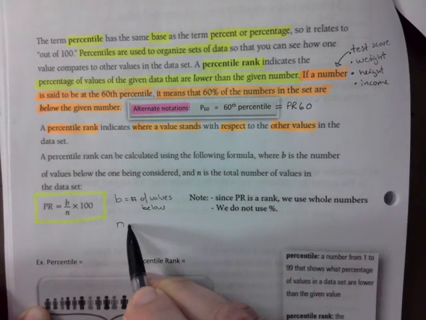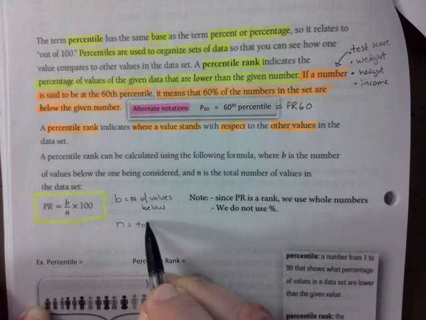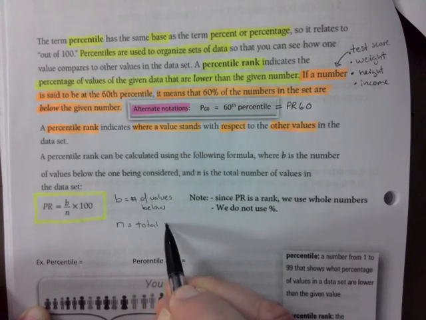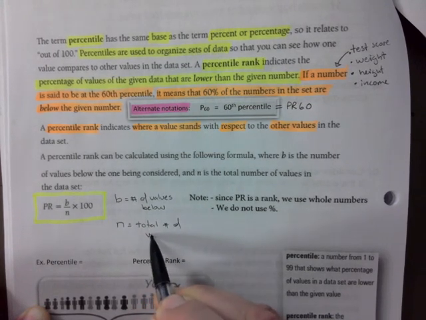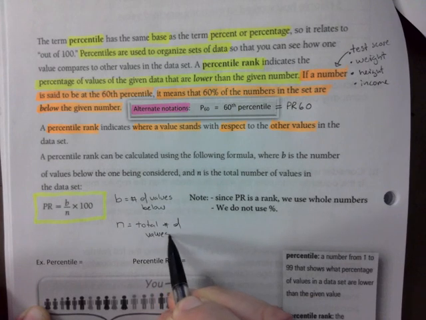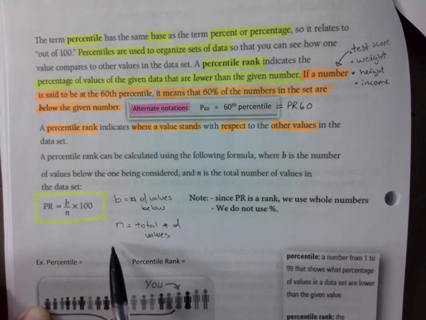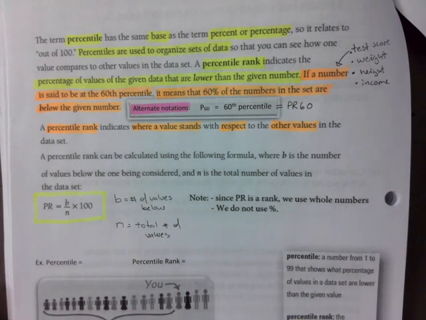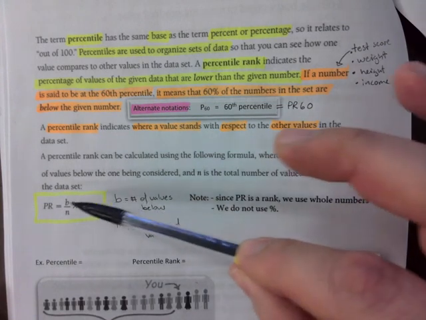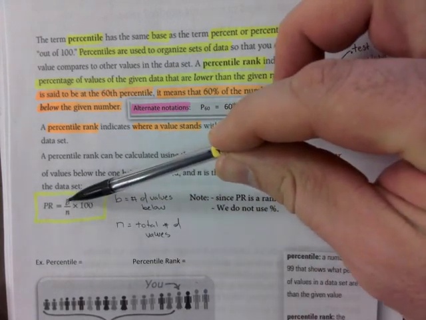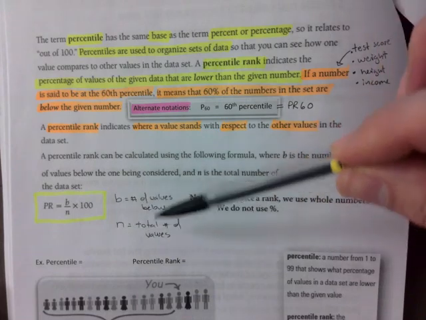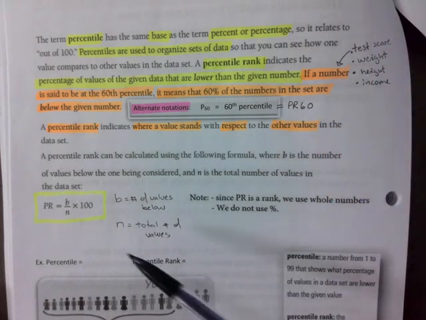And N is total number of values. Okay, that's what you need to know. So B, the number that would go in on the top represents the number of values that are below, and N is the total number of values.